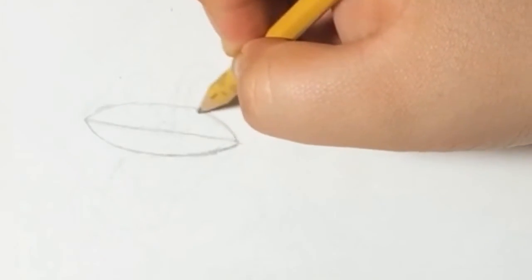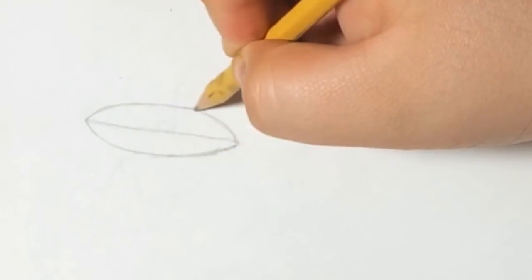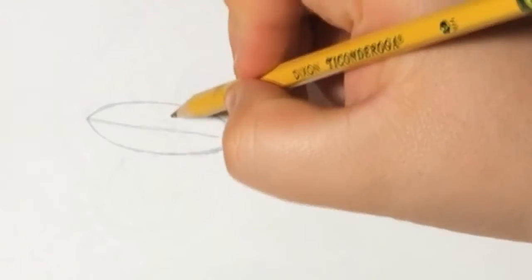I got this image from the reference that I'm using. I got it from Google. It's one of those first images. If you guys wanna go check it out, just Google Froakie and go to images, and that'll be one of the first ones.